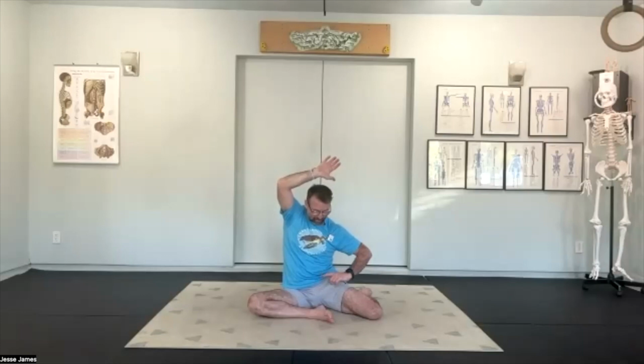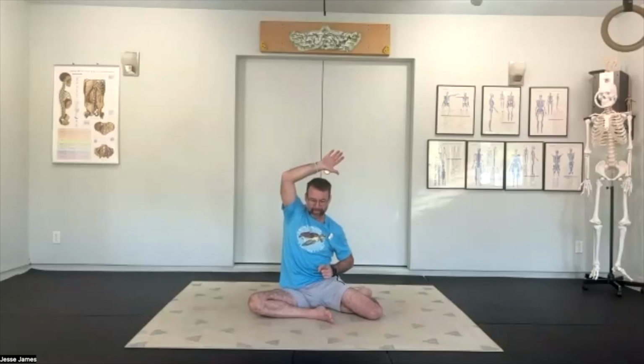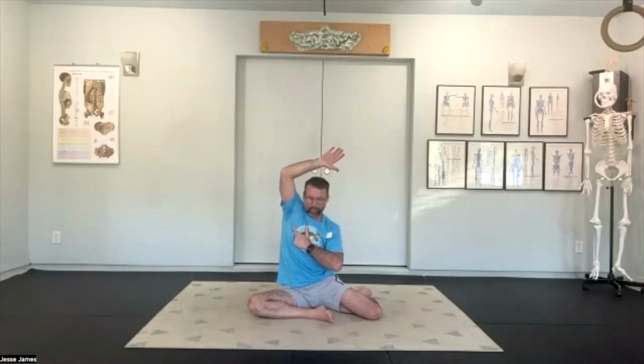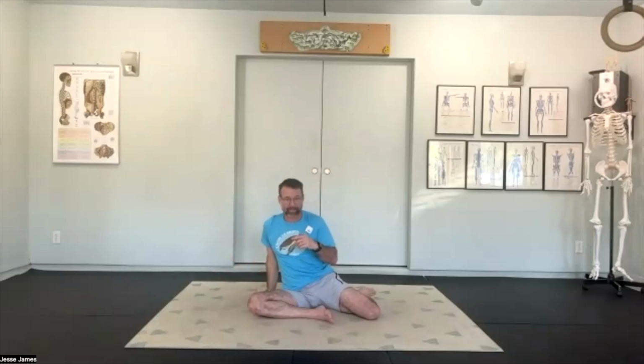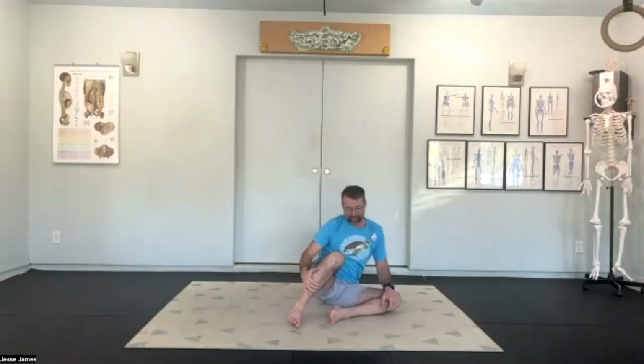So as we exhale, back hip is reaching forward, drawing navel in as we're reaching up towards the ceiling lightly. Inhale, let the elbow soften and the hip soften. Exhale, back hip slides forward, elbow reaches up and lifts to the ceiling. And then let's windshield wiper across so that we can get started on the other side.